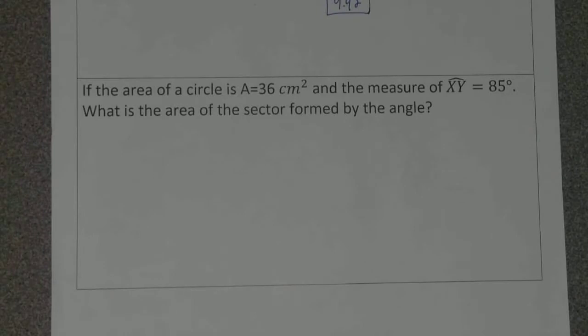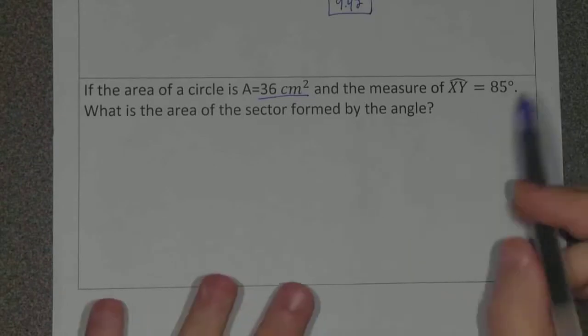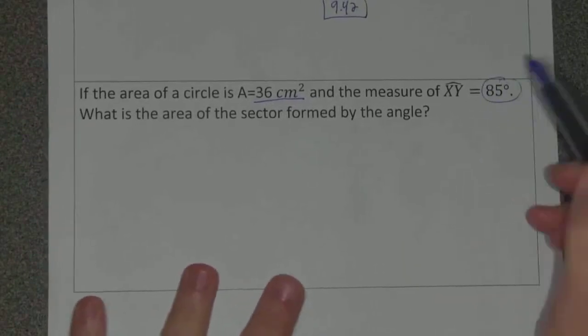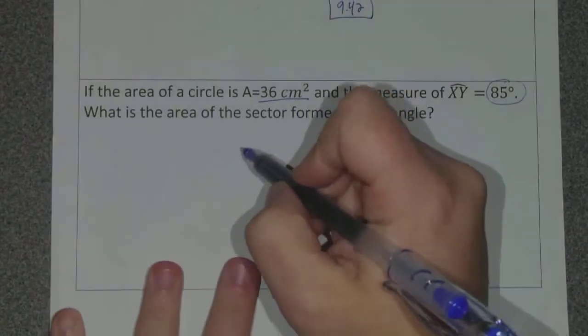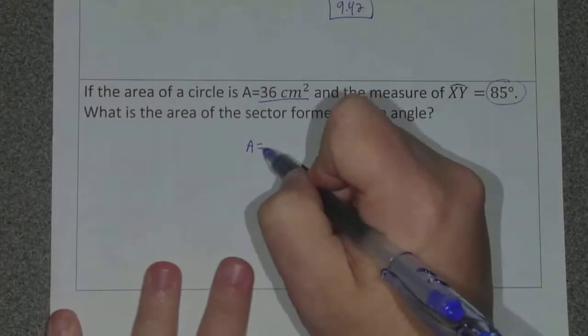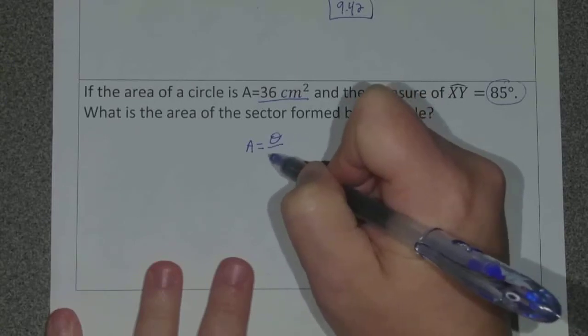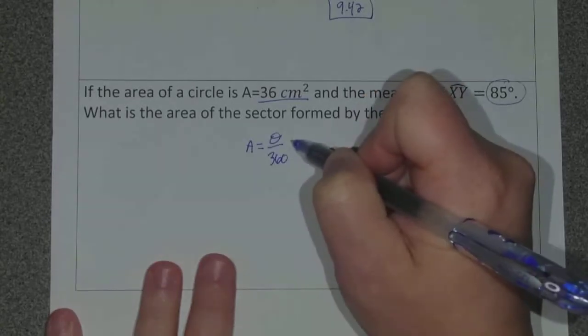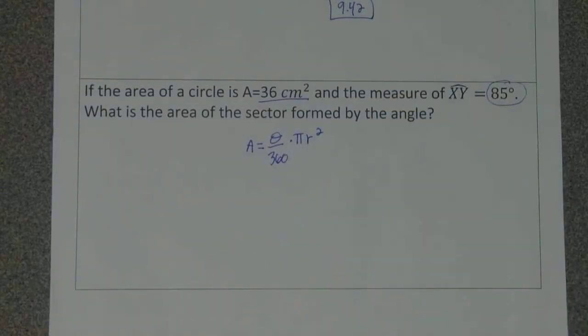All right, last problem here. It says, if the area of a circle is 36 centimeters squared and the measure of the arc is 85, what is the area of the sector formed by the angle? So I need to have that area formula. The area is equal to the angle over 360 times pi r squared.